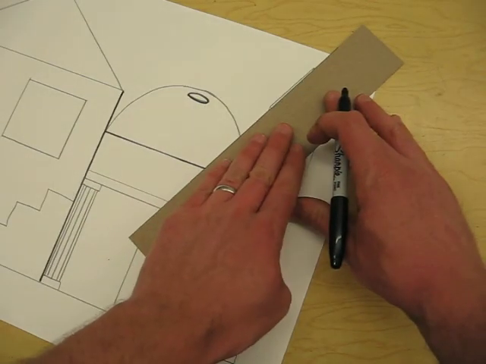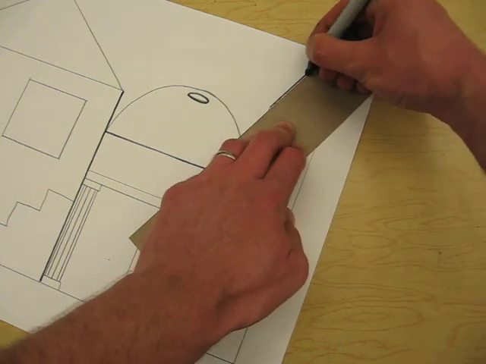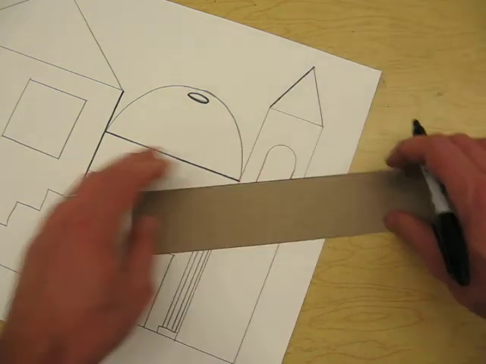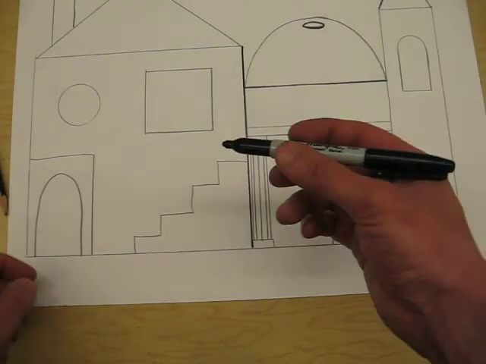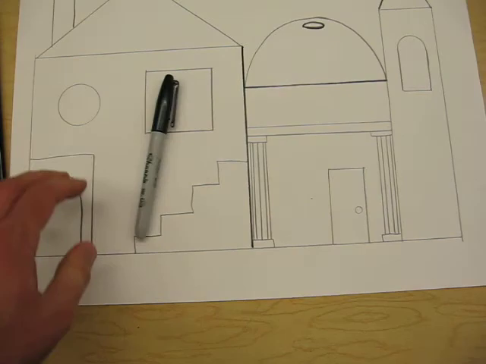When you're all completely done, you can turn it into your teacher, and then you can free draw. Okay? We're going to go over all our pencil lines with Sharpie and make them look really good. Work hard and have fun.